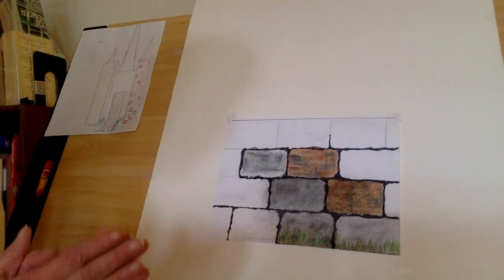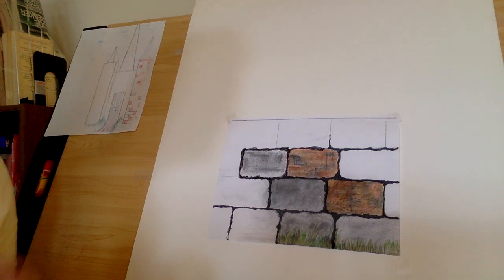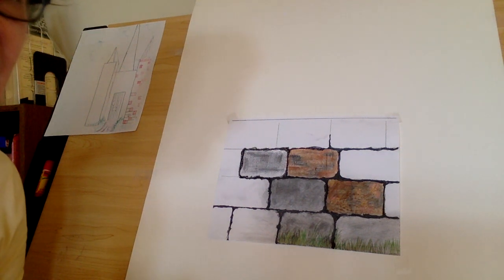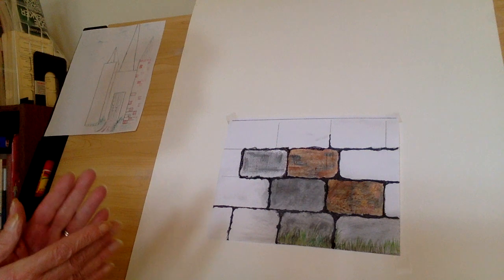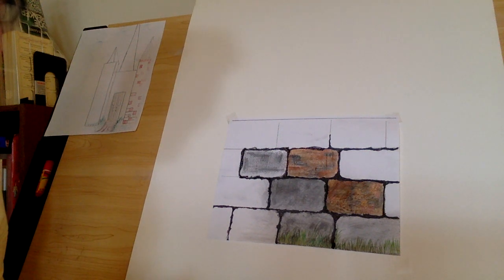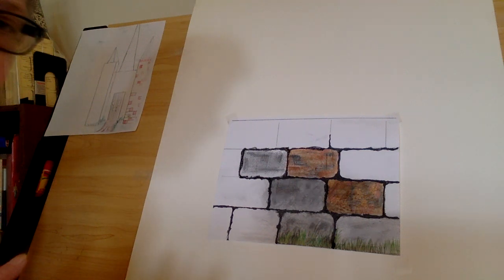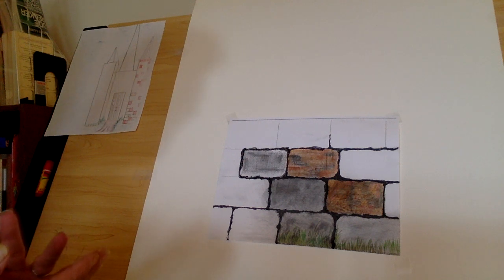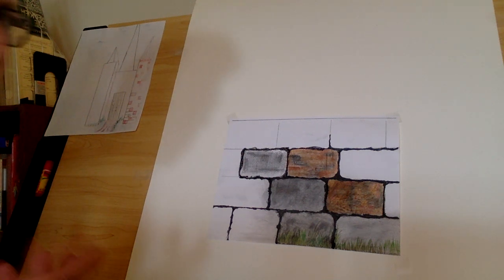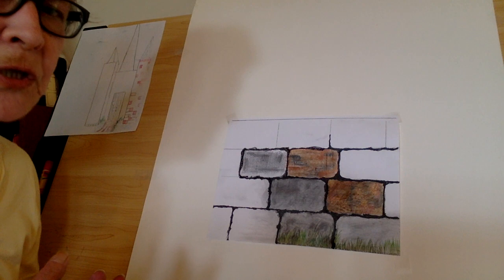Now, we're going to pay attention to our markings. If you remember from our line lessons, we moved to markings, and markings included hash lines, cross hash lines. We did circles and squiggles.